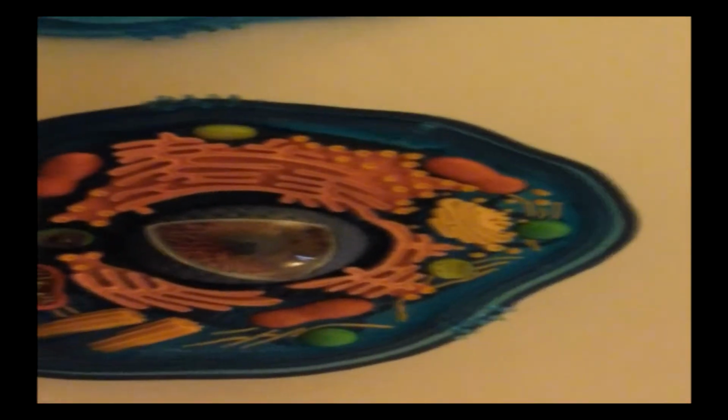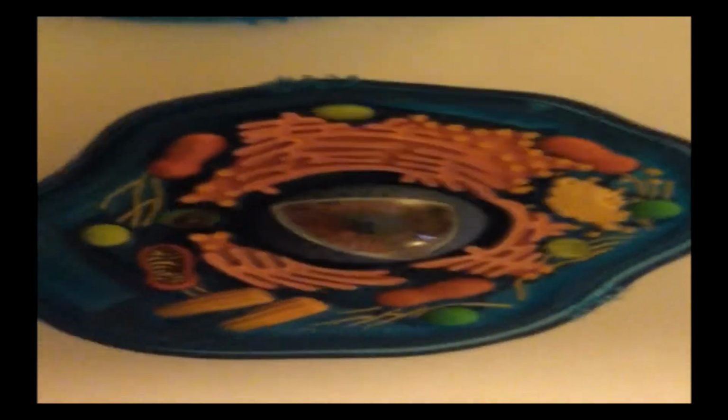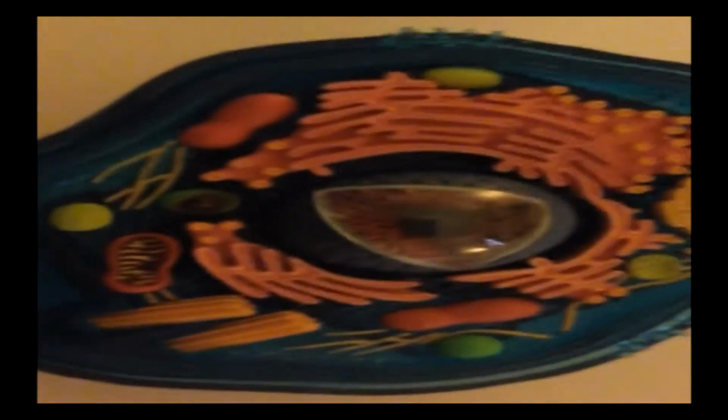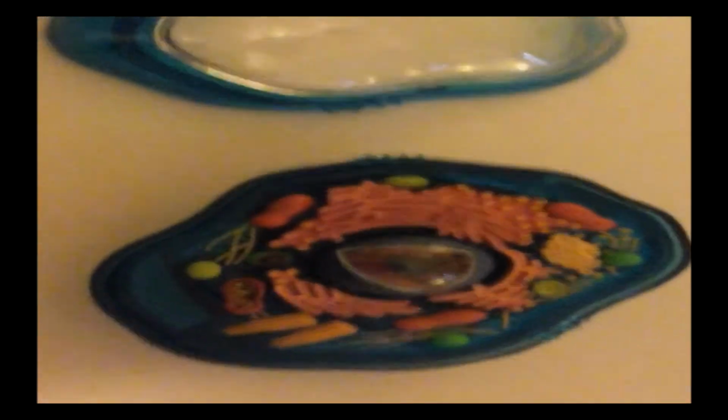This yellow organelle over here is known as the Golgi apparatus, which is responsible for distributing any of the cell's chemical products. And finally, it's a little hard to see, but the gel-like substance that is inside of the cell is known as the cytoplasm. It is there to hold all organelles together, but doesn't include the nucleus. This has been a brief and basic explanation of the structure of an animal cell.